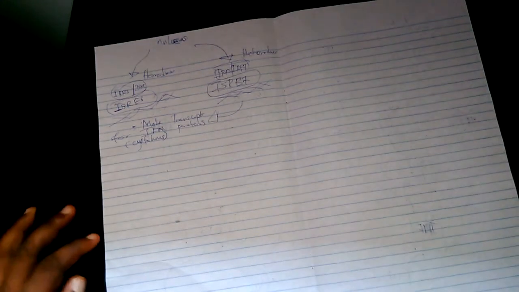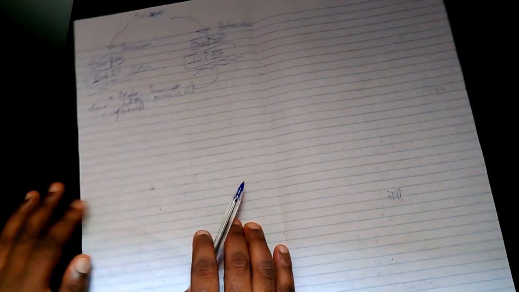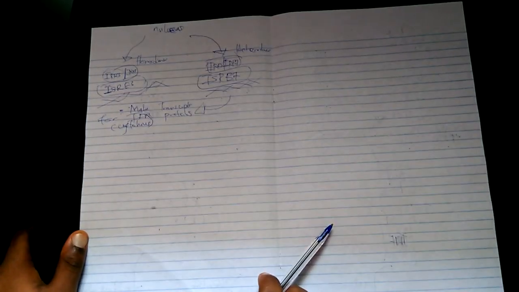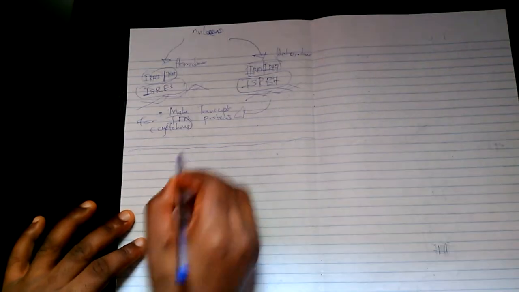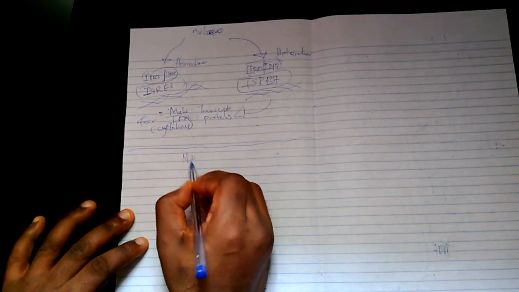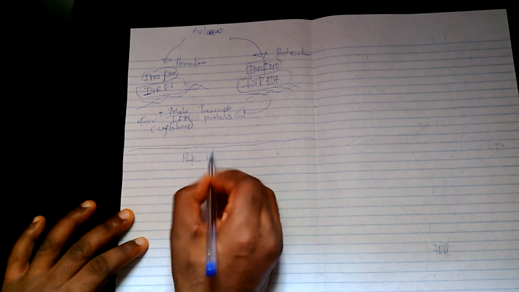The other step, when it comes to the formation of cytokines, TLR4 can also follow another step. Now I call this the NF kappa B step.